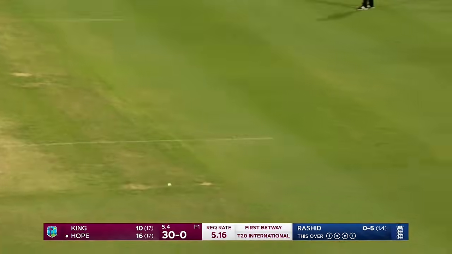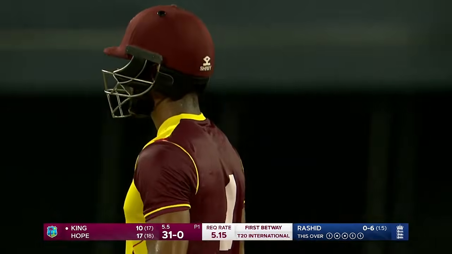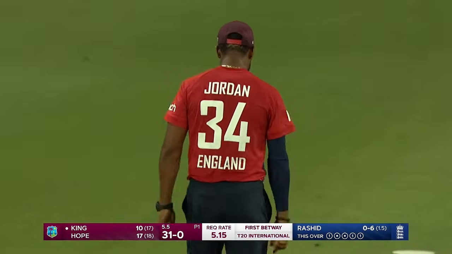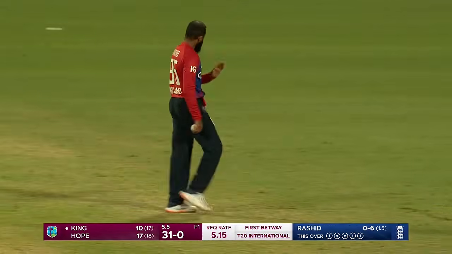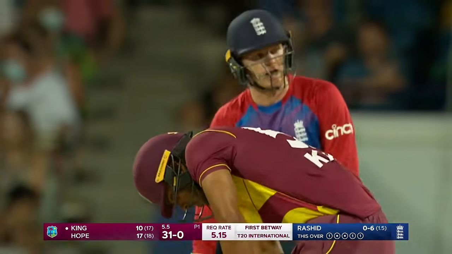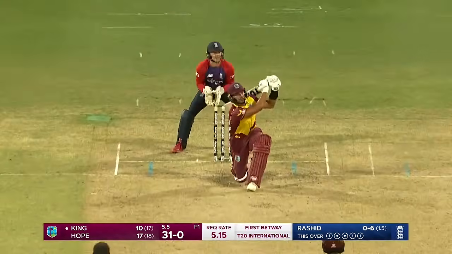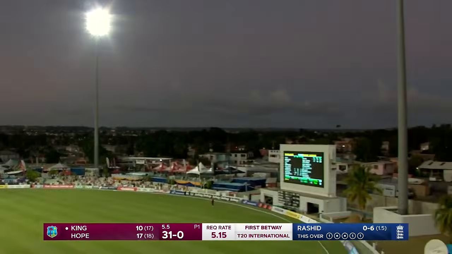That's what Adil Rashid's been so good at for England, bowling in pressure situations, but normally that time is 15, 17, 19 overs in a T20 match, and that's the go-to for Owen Morgan. But the thing about this situation is the West Indies don't really have to take too many risks. Brandon King's going to be aggressive anyway. 37 without loss.